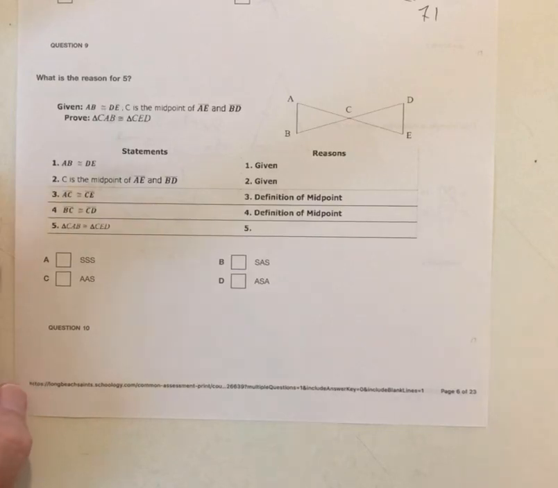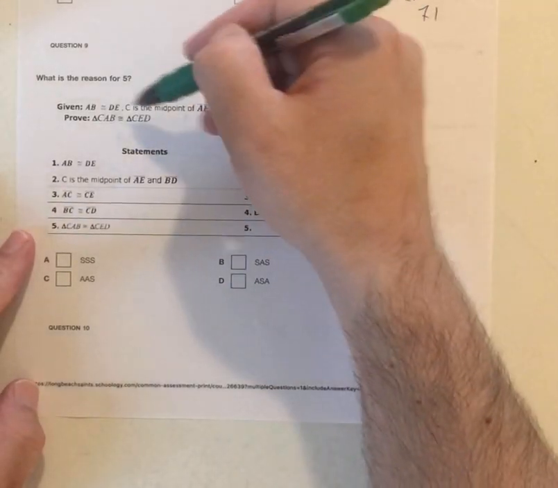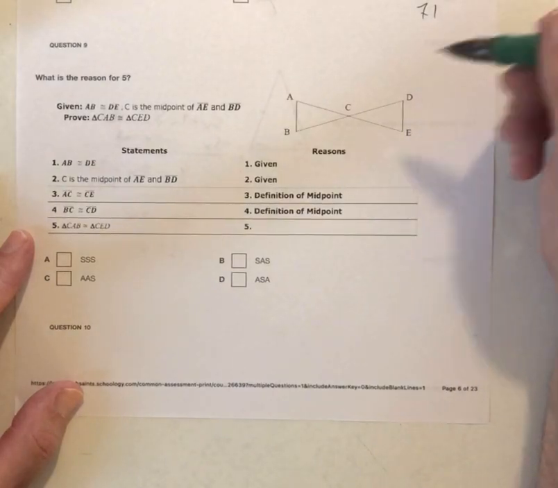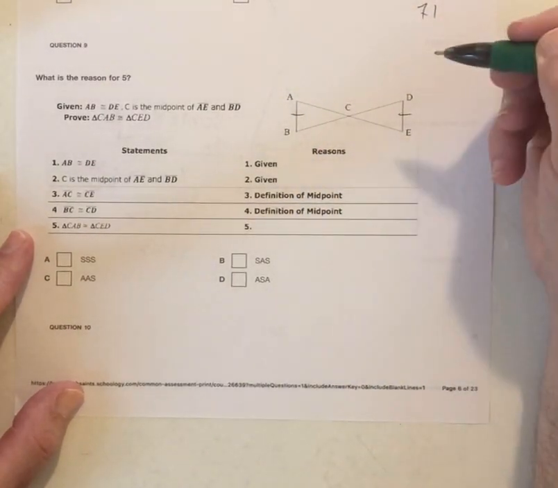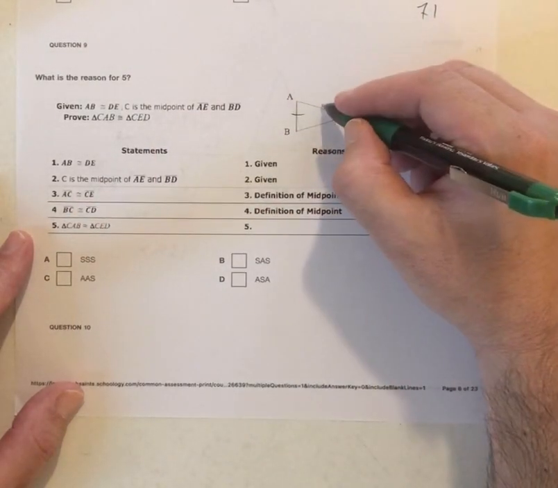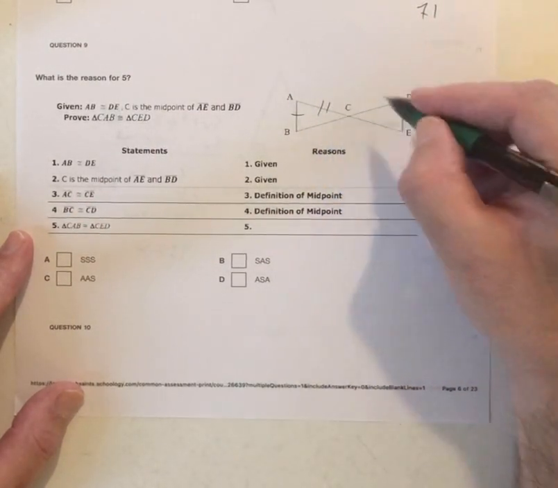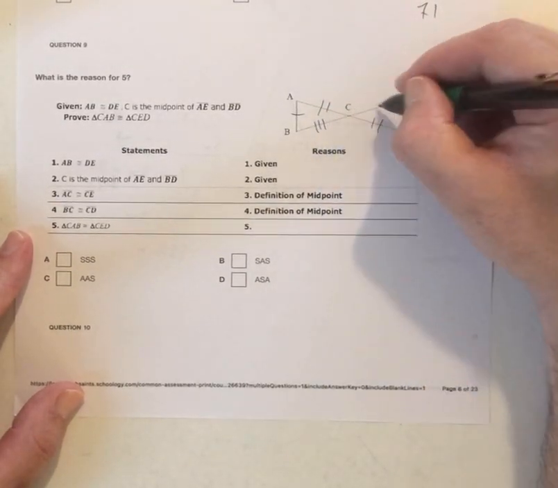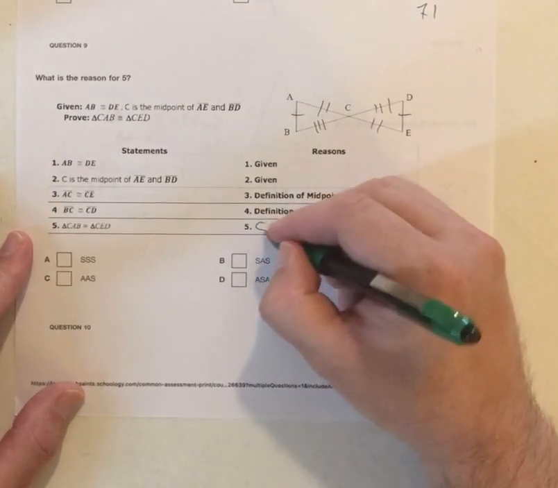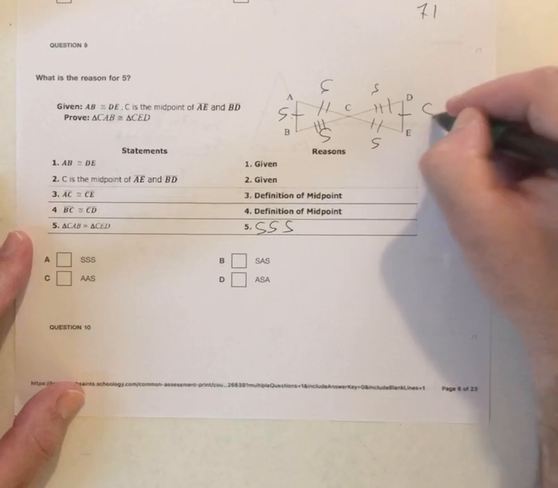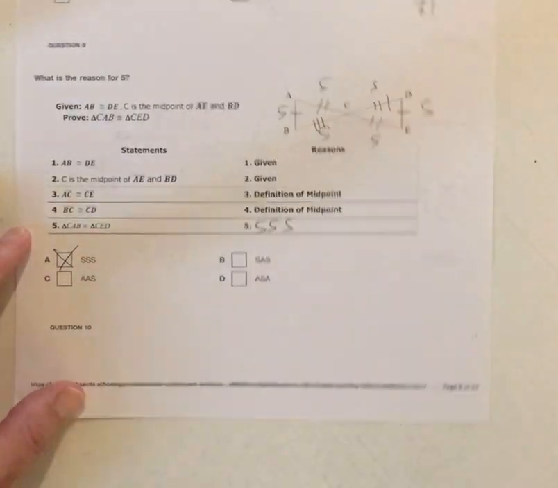Next we have question 9. So given all this, we have AB is congruent to DE. C is the midpoint of AE and BD. So AC is congruent to CE, and then BC is congruent to CD. That is just side, side, side. Three sides. Side, side, side. There it is.